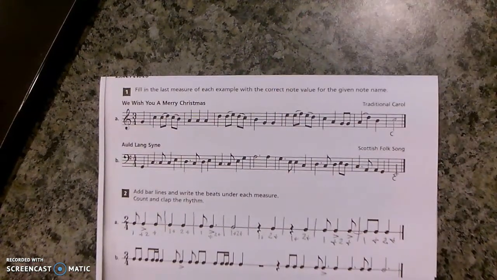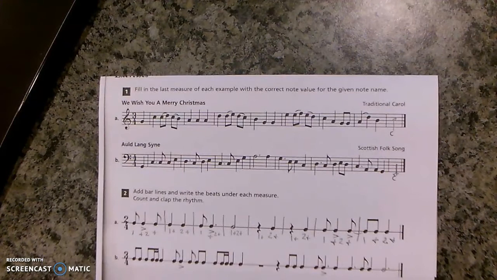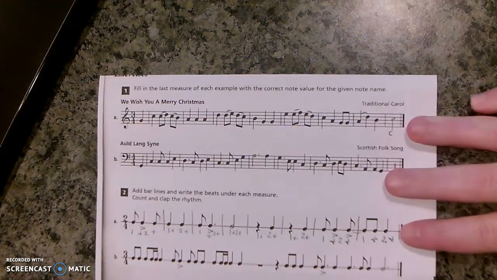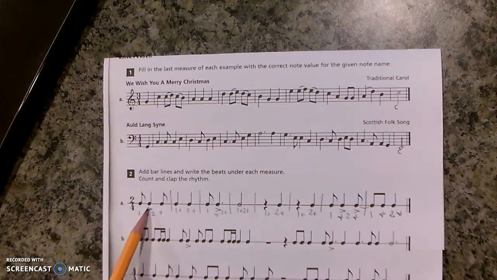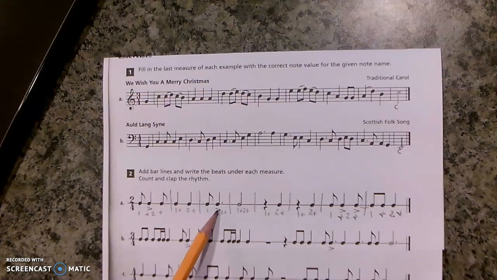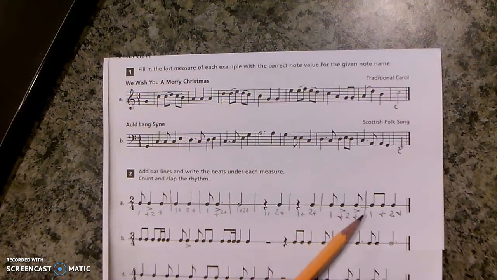Let's clap that together. We'll go nice and slow. 1 and 2 and, ready and go. And you'll notice here these are accents. We had those back in Unit 5, and that means hit those a little bit stronger than the other notes.